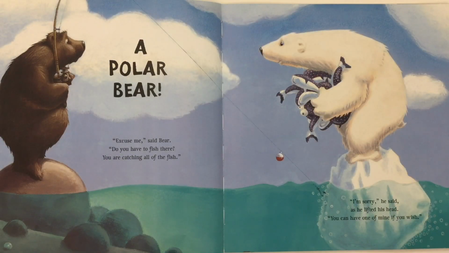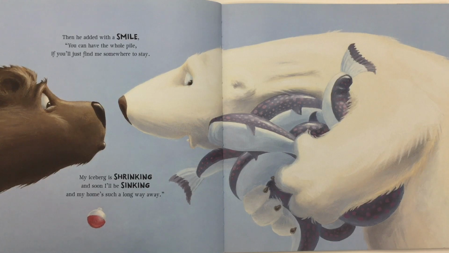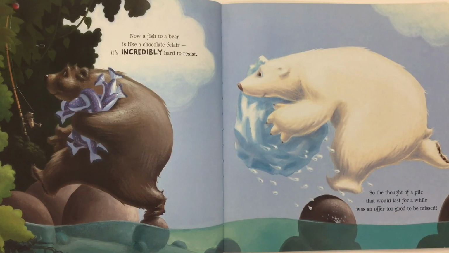a polar bear? "Excuse me," said Bear. "Do you have to fish there? You were catching all of the fish." "I'm sorry," he said, as he lifted his head. "You can have one of mine if you wish." Then he added with a smile, "You can have the whole pile if you'll just find me somewhere to stay. My iceberg is shrinking, and soon I'll be sinking, and my home's such a long way away." Now a fish to a bear is like a chocolate eclair. It's incredibly hard to resist. So the thought of a pile that would last for a while was an effort too good to be missed.